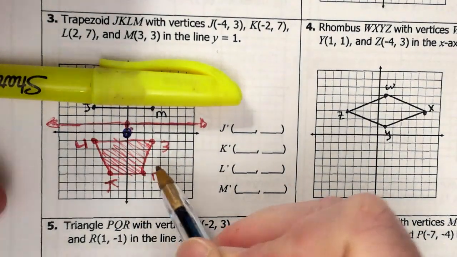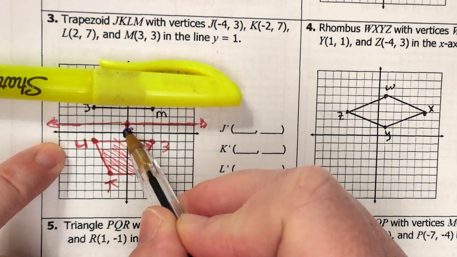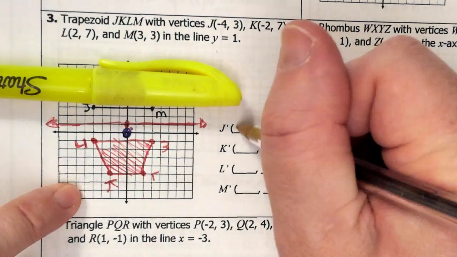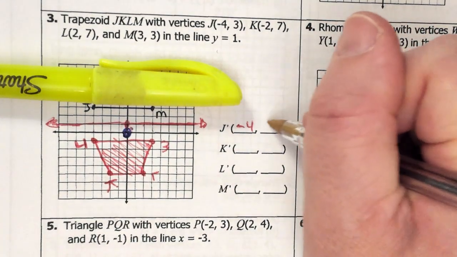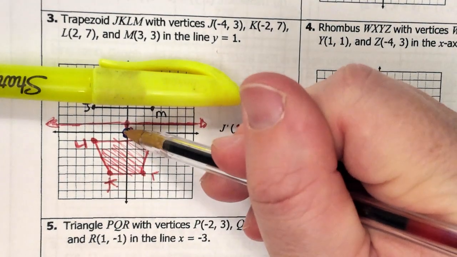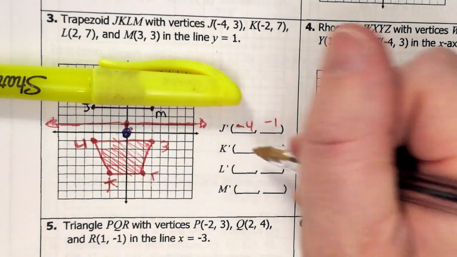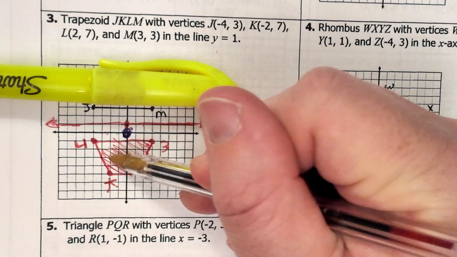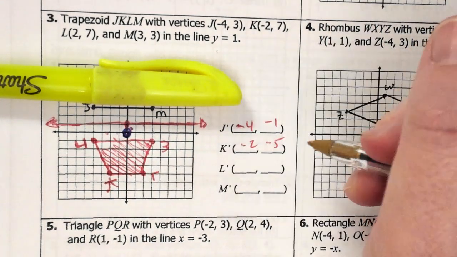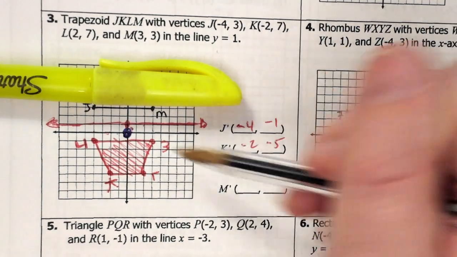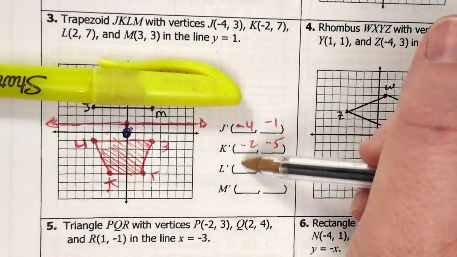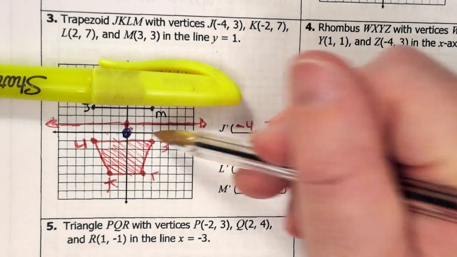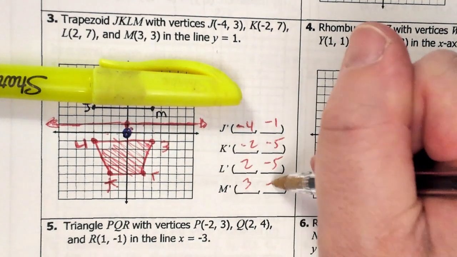Okay, so we're going to find each coordinate. So they said J. So J is over here. That is negative 1, 2, 3, 4. So that's negative 4, negative 1. Where's the letter K? That is negative 1, 2, negative 1, 2, 3, 4, 5. All right. Where is the letter L? That is 1, 2, so that's positive 2, negative 5. And M is positive 1, 2, 3, negative 1.